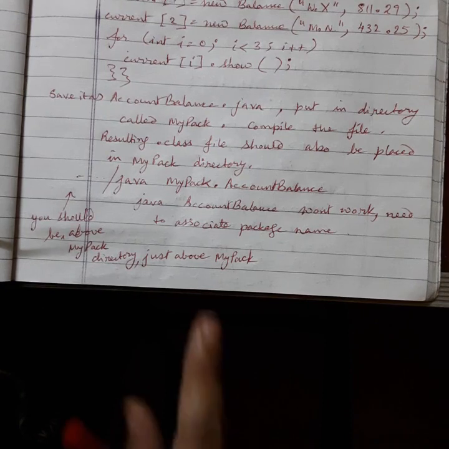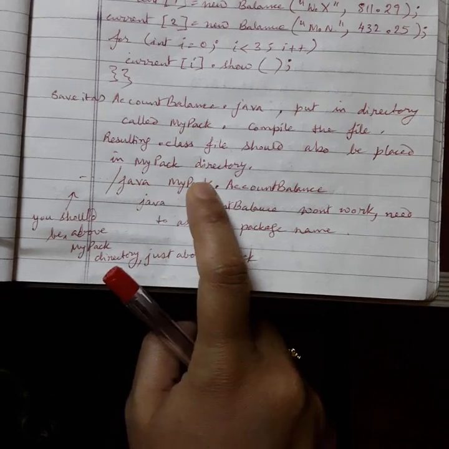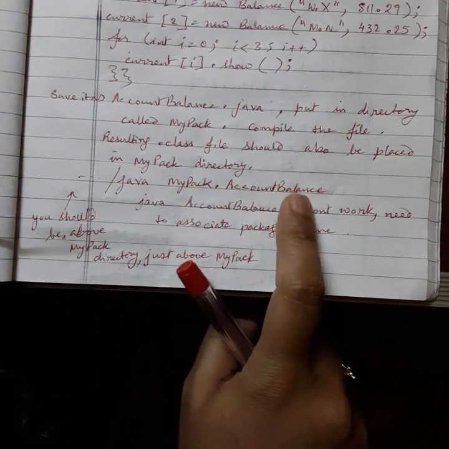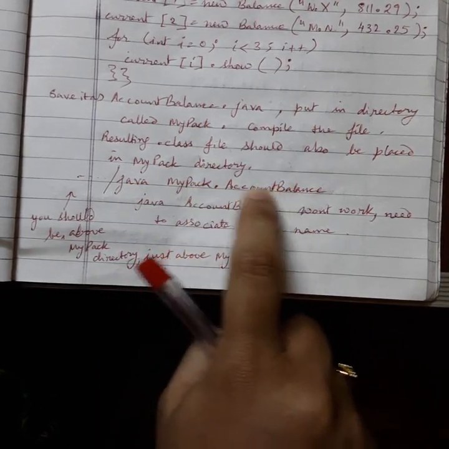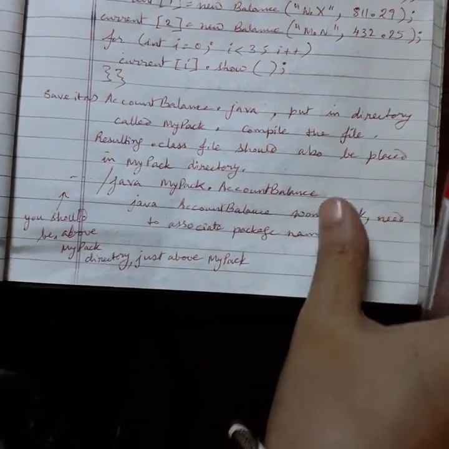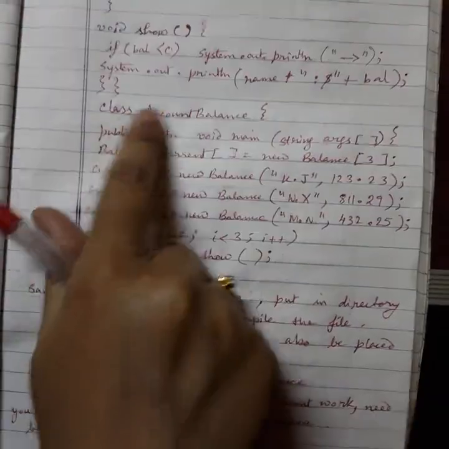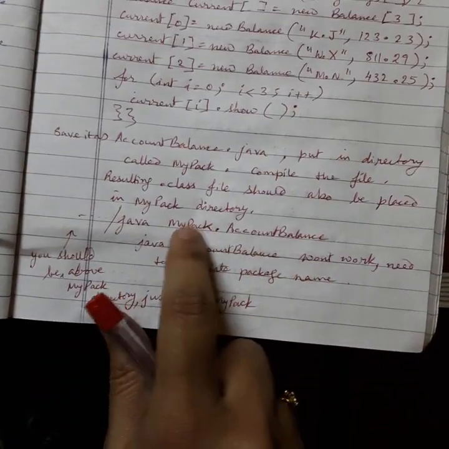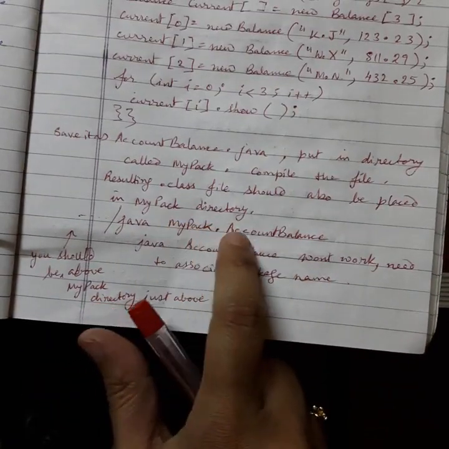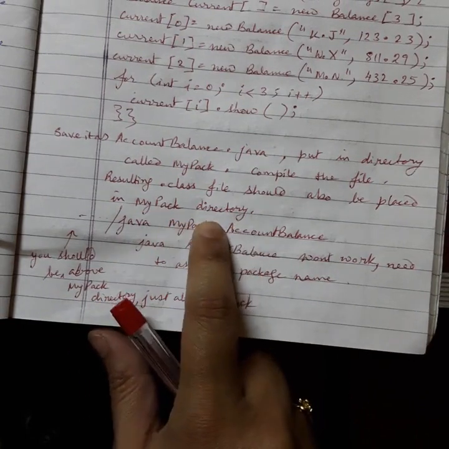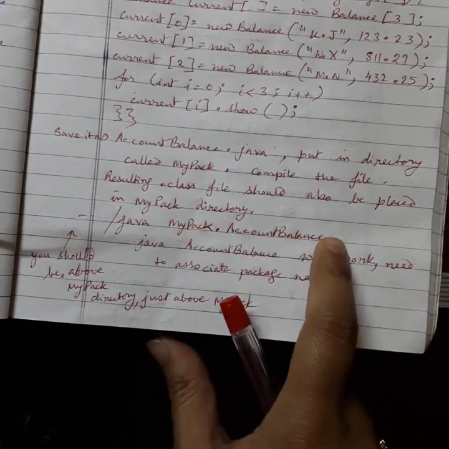One more thing: when running the program, the main method is residing in AccountBalance, but since this class is residing in the mypack package, we need to mention it here. It is mypack.AccountBalance.